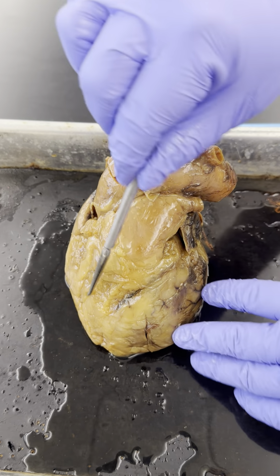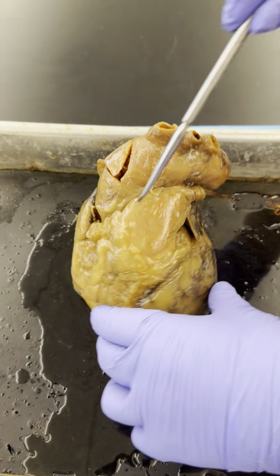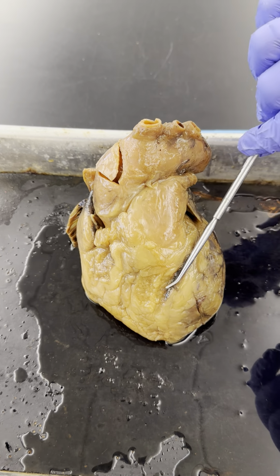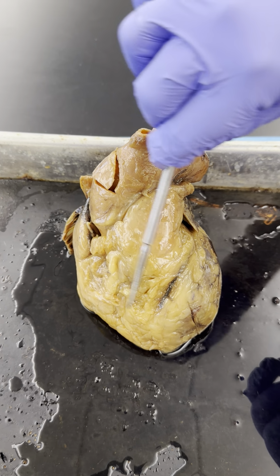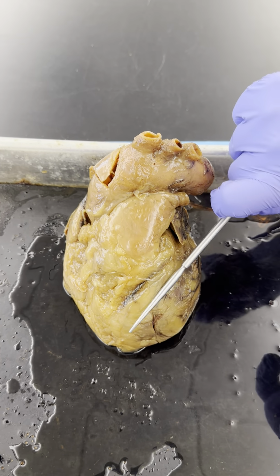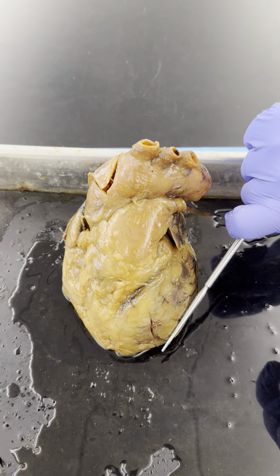But the majority of the bulk of the heart, this is where we find the ventricles. So again, go back to that coronary artery. Over here would be the right ventricle, and over here would be the left ventricle.